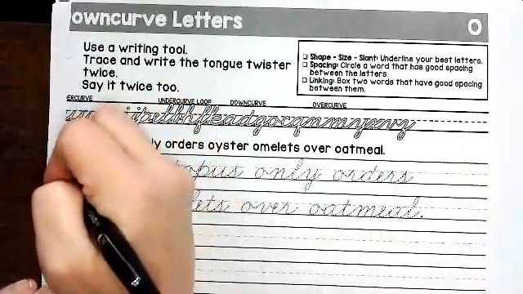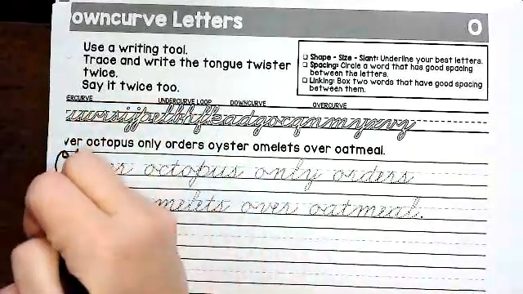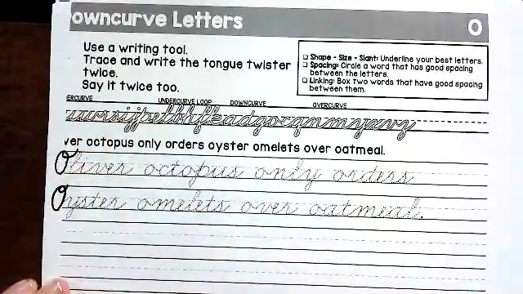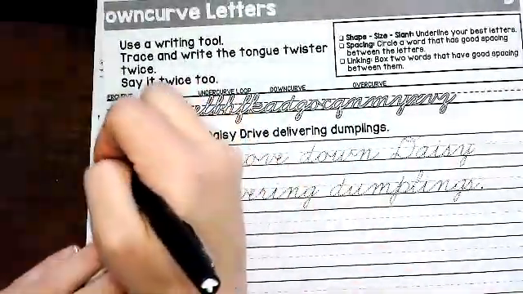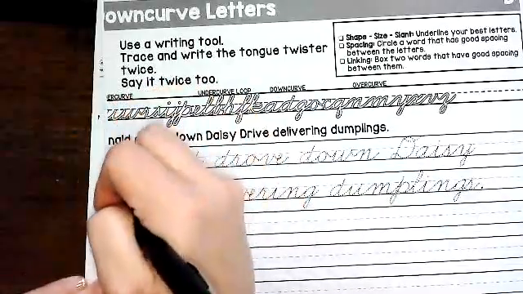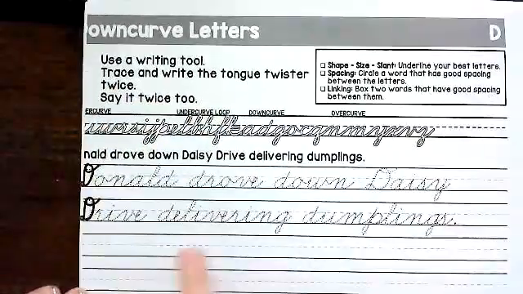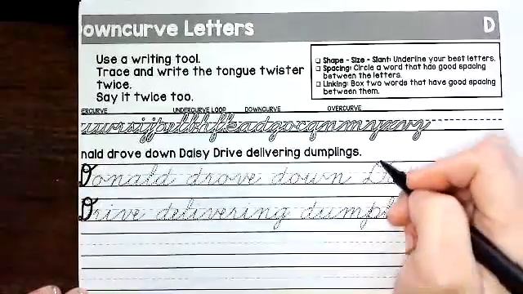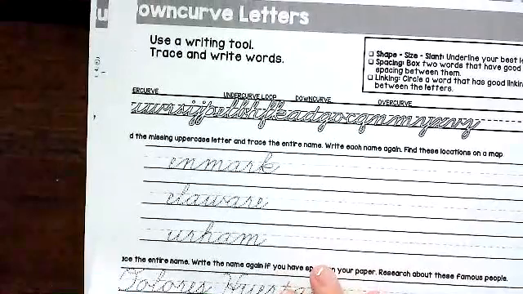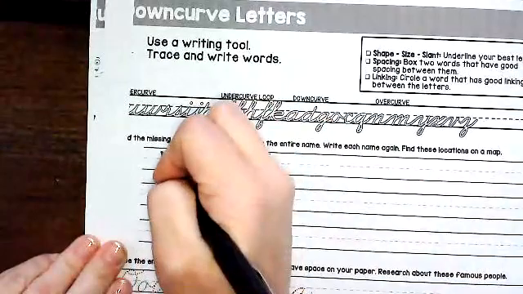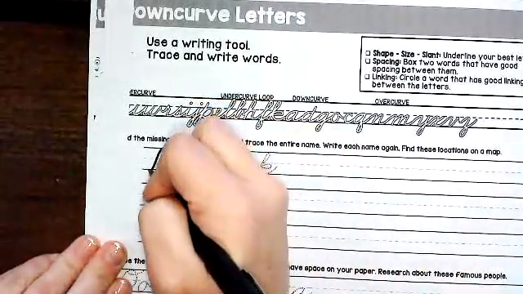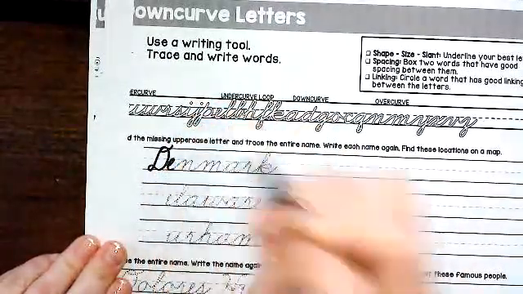Then it goes into some sentences with O's. There's supposed to be an O here. Oliver and oyster. Oyster omelets over oatmeal. Continuing with some O practice. Then we go into the D. Some sentences with that D at the beginning, lowercase and capital, and then some random capitals within. Okay, it's saying add the missing uppercase. So this would be Denmark. So we know that Denmark is the word that's missing the letter.